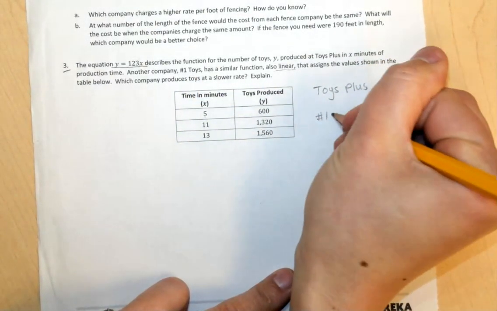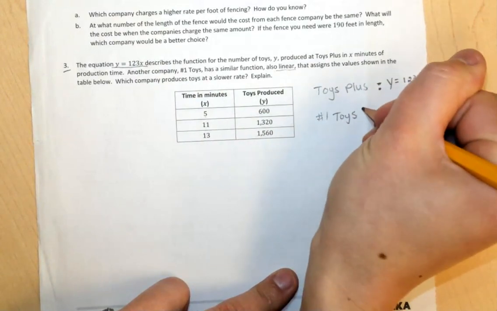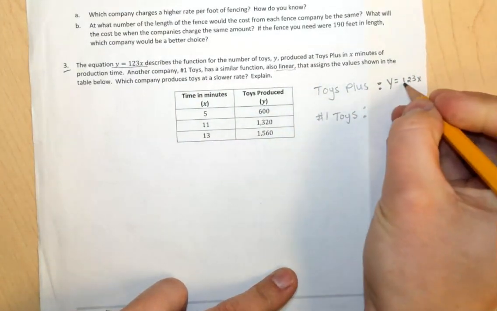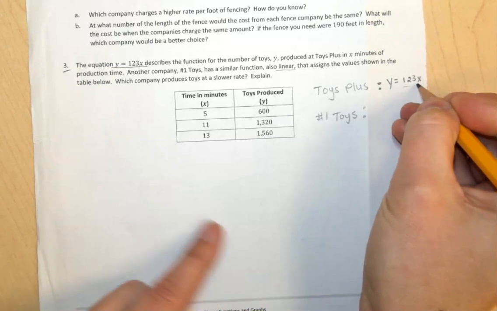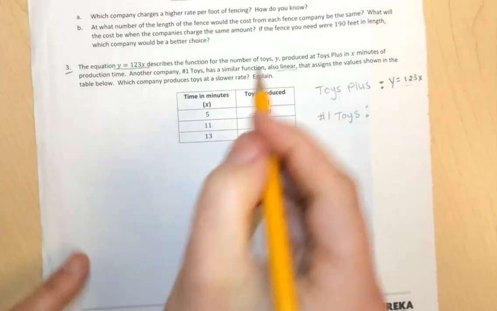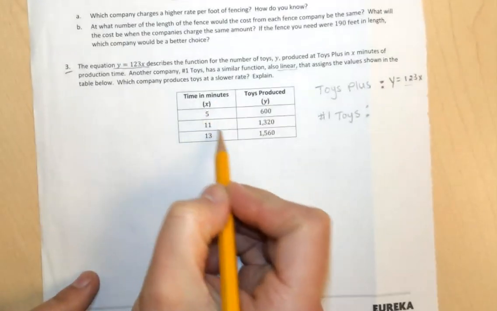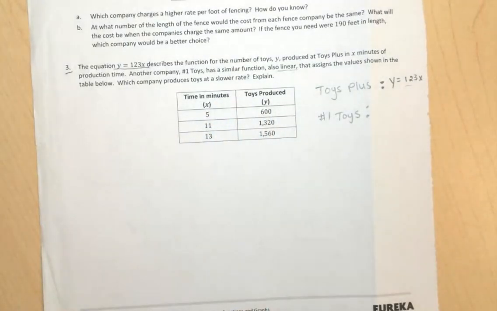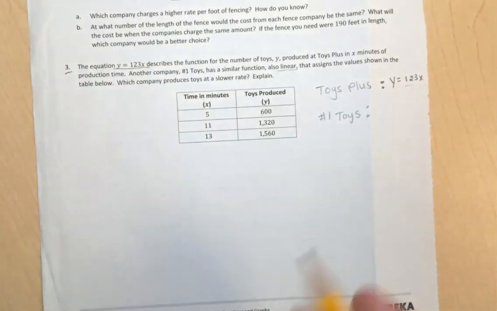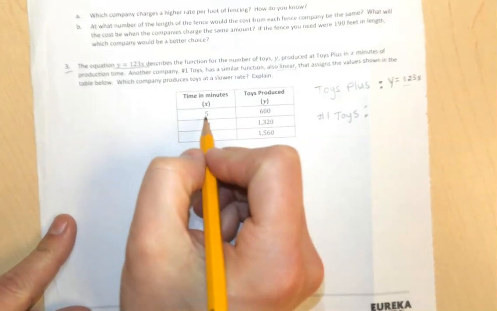For Number 1 Toys, we need to determine what the slope is, because the slope is our rate. We know that it's a constant rate because it's linear. And that's this table right here. So we need to figure out what our slope is. In order to do that, we want to look at this table and treat it as points on a line or on a graph.